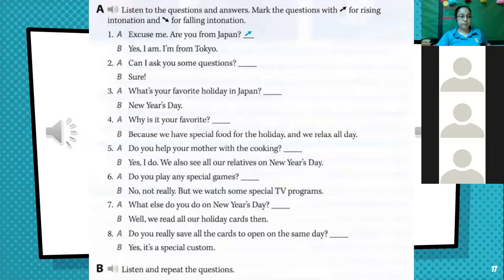7, What else do you do on New Year's Day? Well, we read all our holiday cards then. 8, Do you really save all the cards to open on the same day? Yes, it's a special custom.